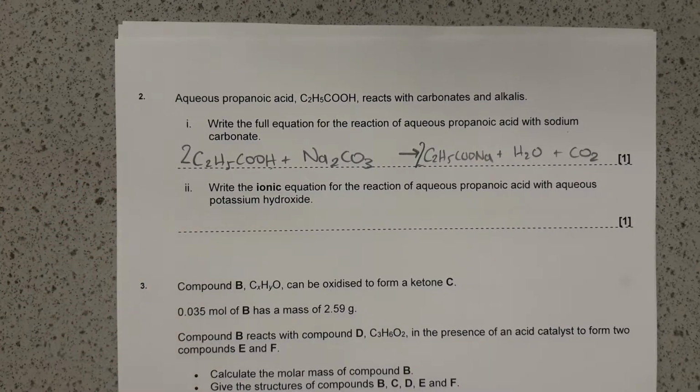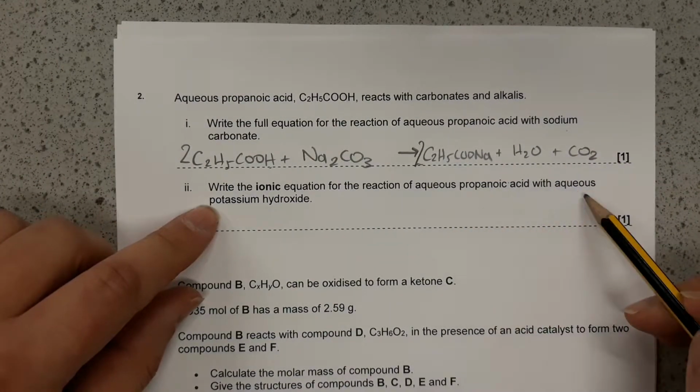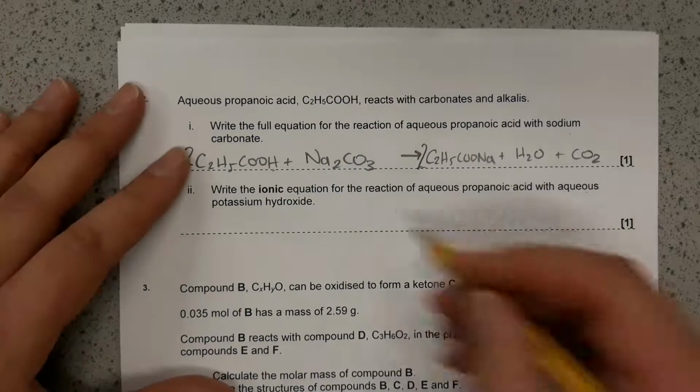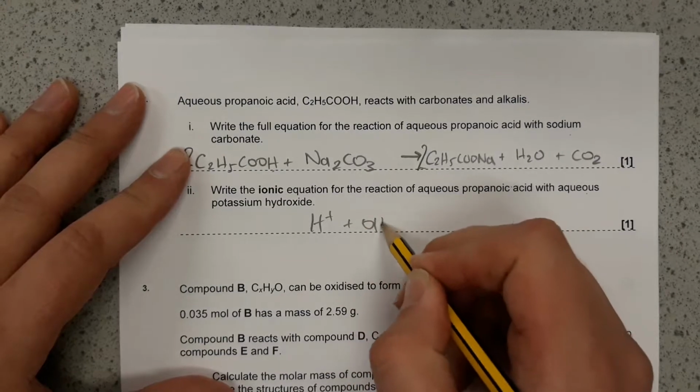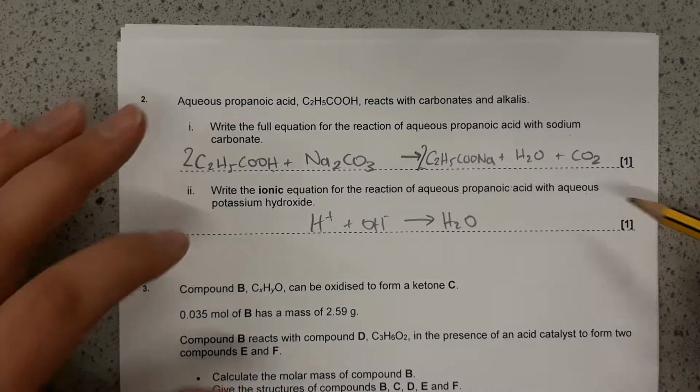Question 2, write the ionic equation for the reaction of aqueous propanoic acid with aqueous potassium hydroxide. Now, on the face of it, when you look at this question, you think, oh my goodness, how do I do that? And then you stop and think about what you learned about acids and in particular about neutralization in your first year of A-level. All neutralization reactions, all acid and alkali reactions, both in the same physical state, simplify down to the same ionic equation. H+ plus OH- gives H2O. That is it. That is the ionic equation for that reaction.